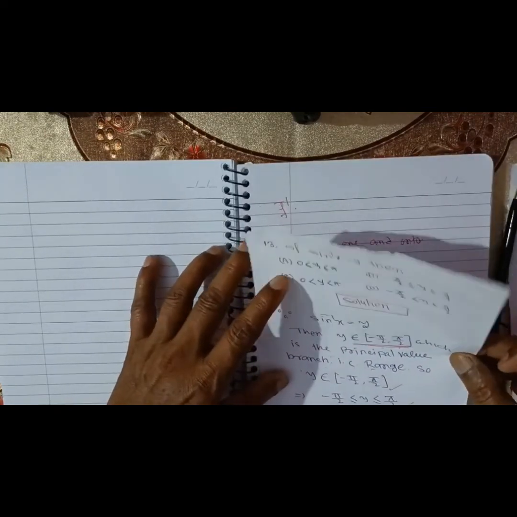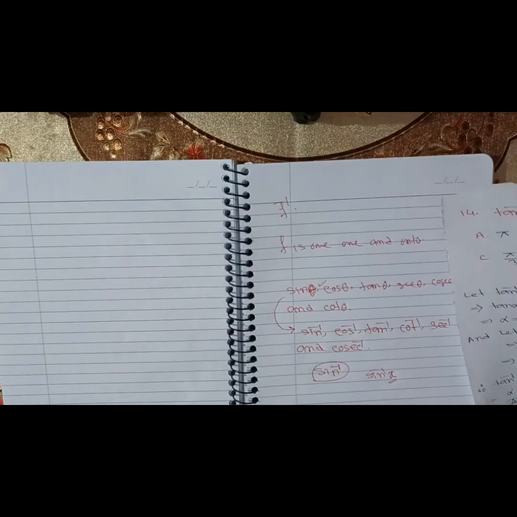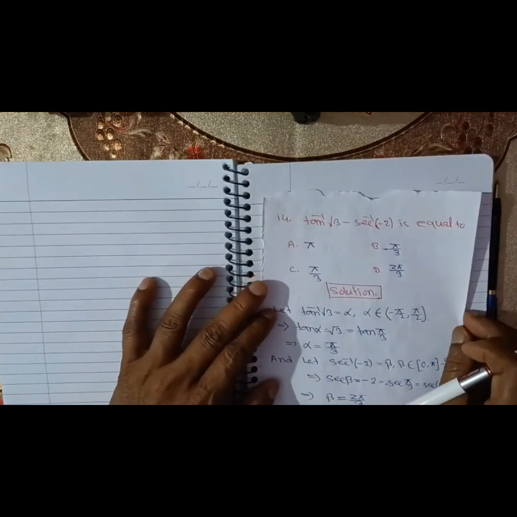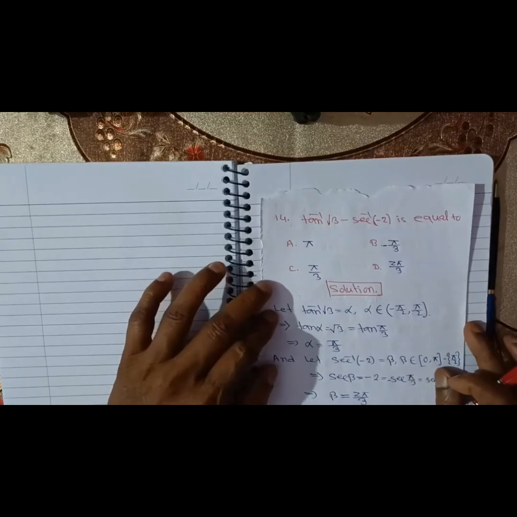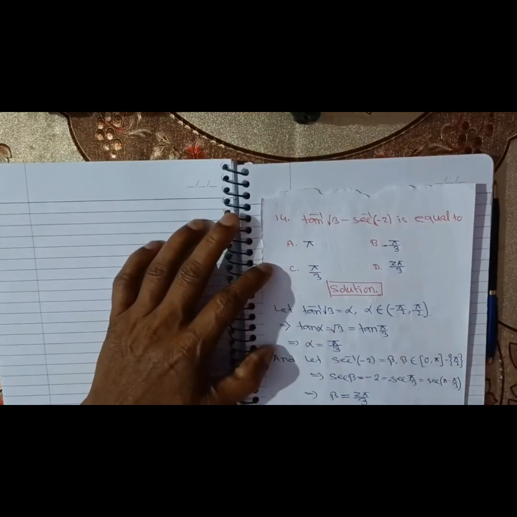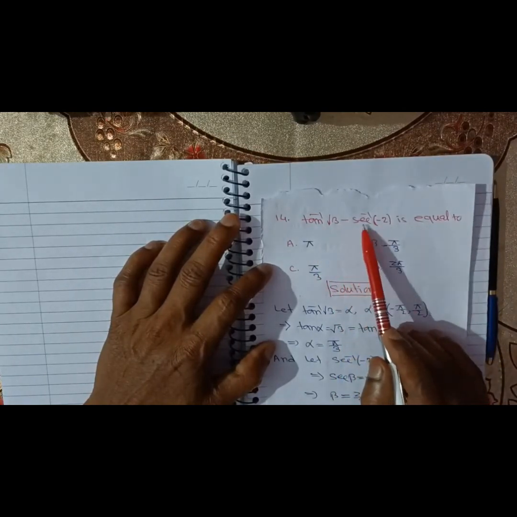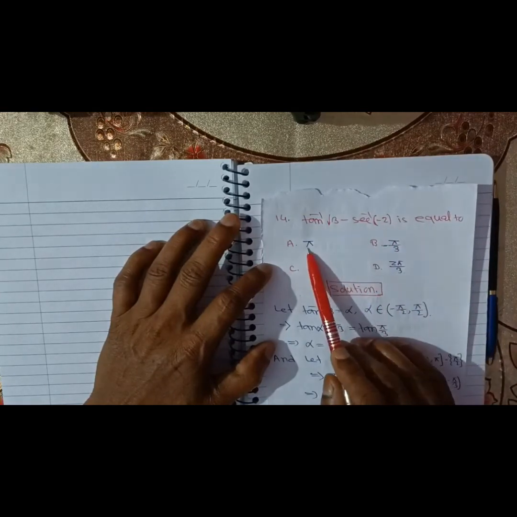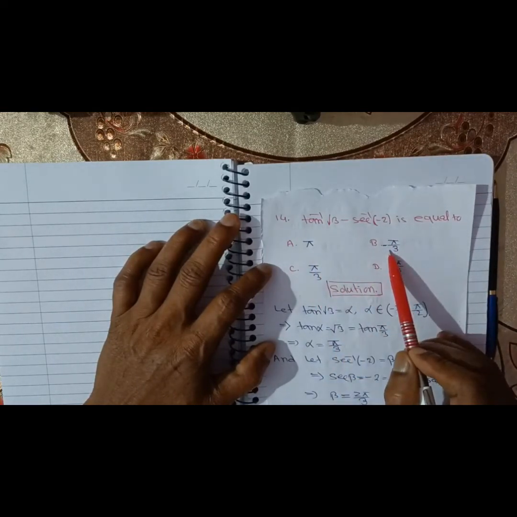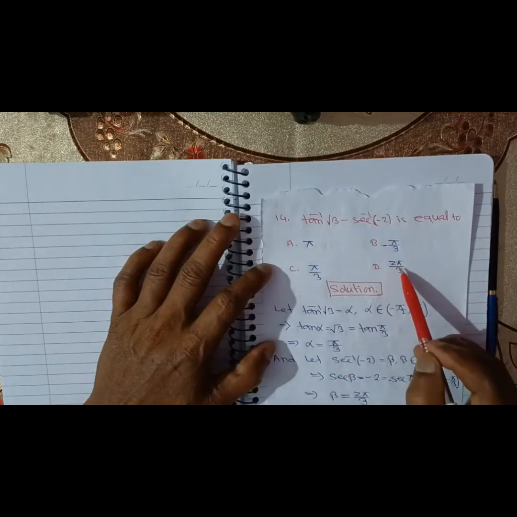Okay, we are going to discuss another multiple choice question, question number 14 in the NCERT textbook, for CBSE students and state boards. Question 14 is given: tan inverse root 3 minus sec inverse minus 2 is equal to A pi, B minus pi by 3, C pi by 3, D twice pi by 3.